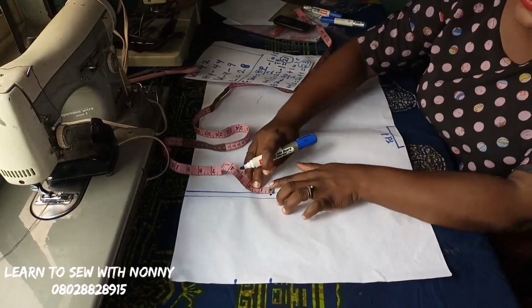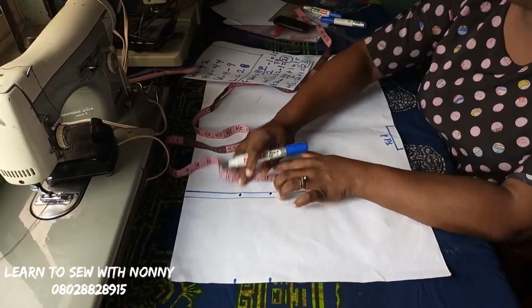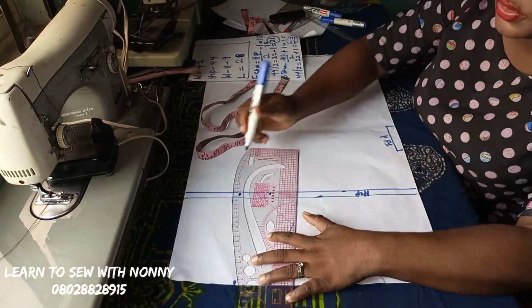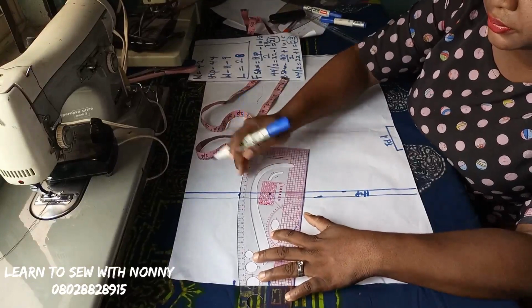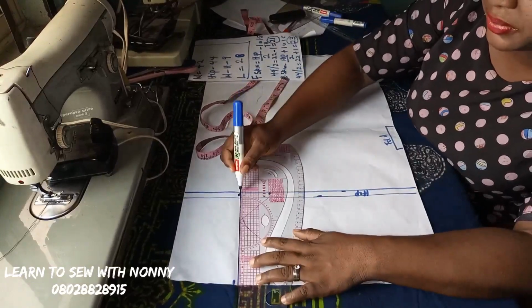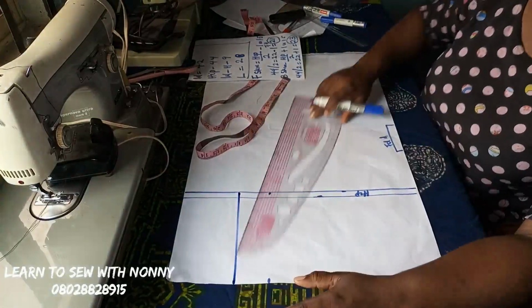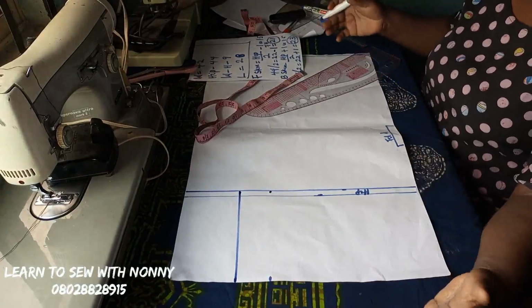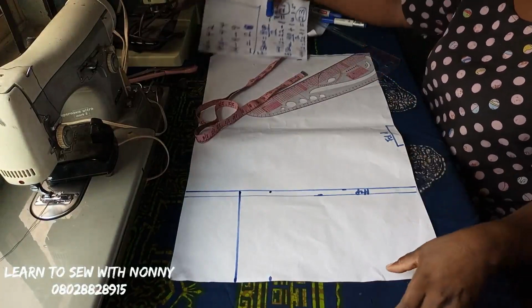So this is 10.5 plus my 2 inches seam allowance. Okay, so I'm going to connect that. It's actually on the straight line, it's the same thing. So you can see at this point it's straight because the front does not have so much going on in front. The main business is at the back.